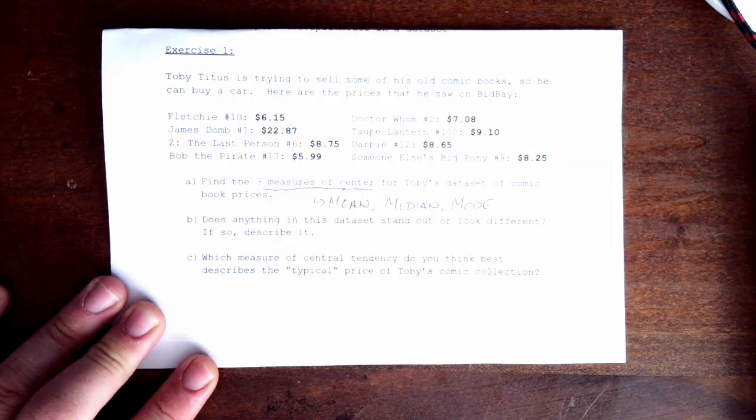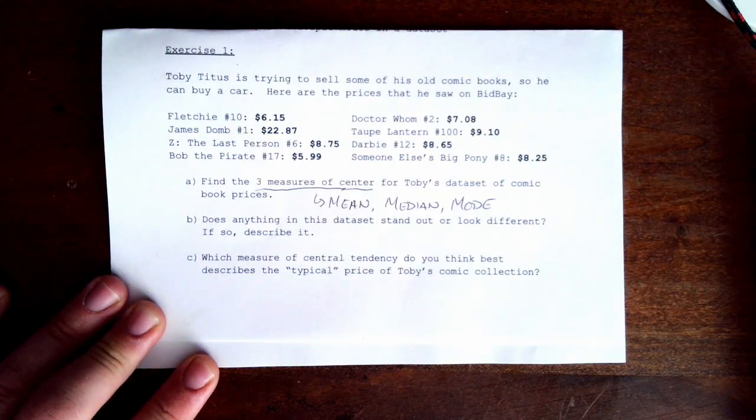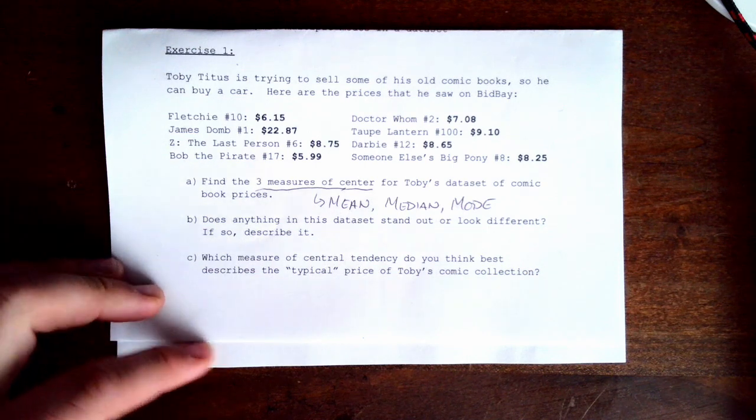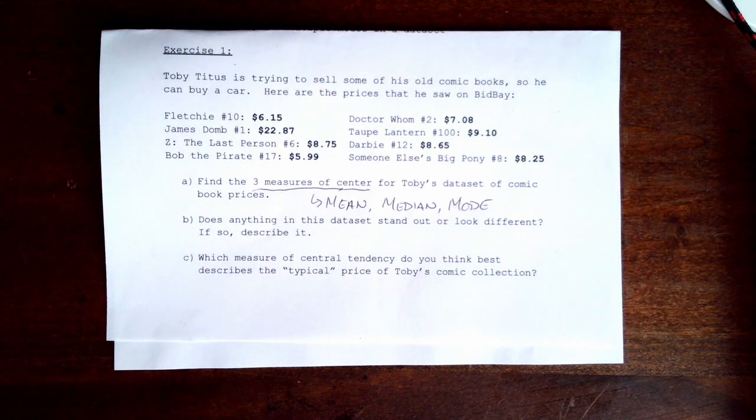In order to find the mean, we're going to have to add all of these numbers together and then divide by the 8 that we've got. To find the median, though, we need to find the middlemost number with an even number. That's going to take a little bit of calculation. 8 is an even number. We also need to put all of the numbers in order, so we'll take a look at that in a moment. And then, which measure of central tendency do you think is going to be best?